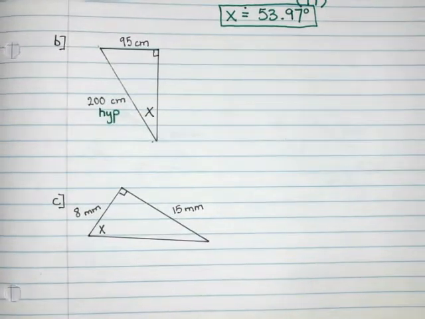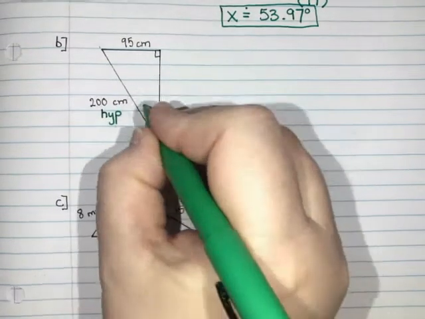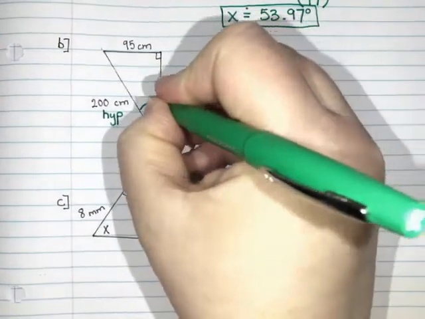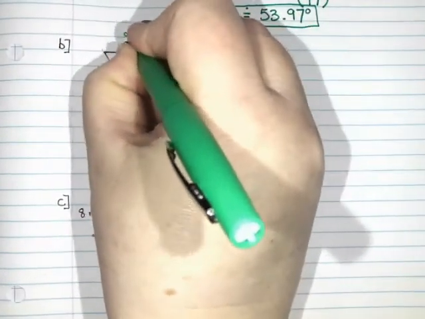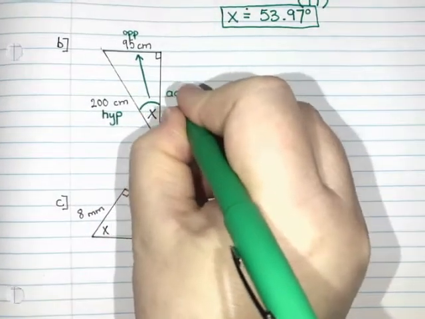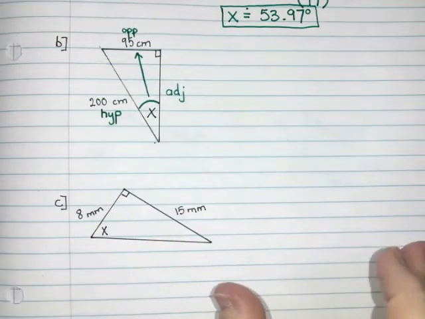And then to label the other two sides, you need to identify the angle in your question that you either have or want to find, which is this angle right here. So across from this angle is my opposite side, and then the other side is the adjacent side. Adjacent means beside, so it's the one beside the x.